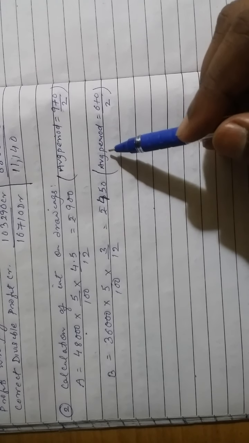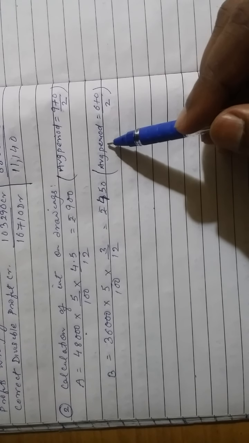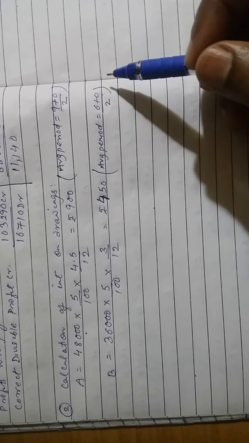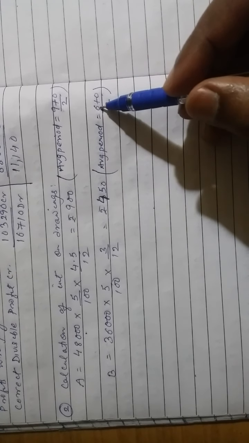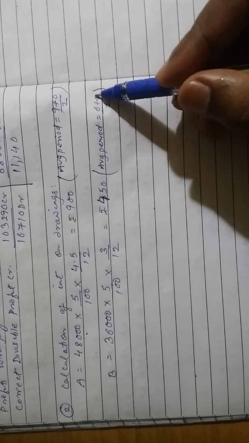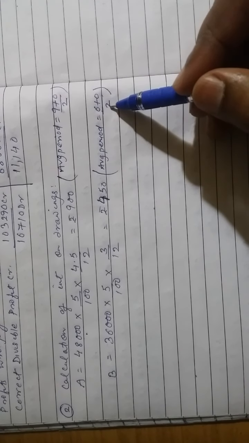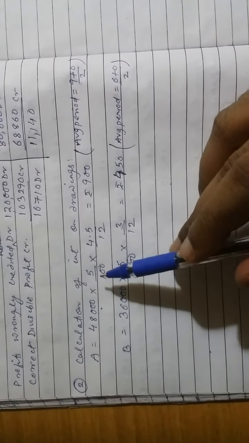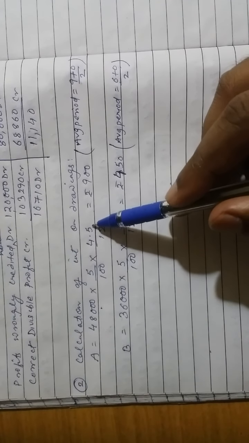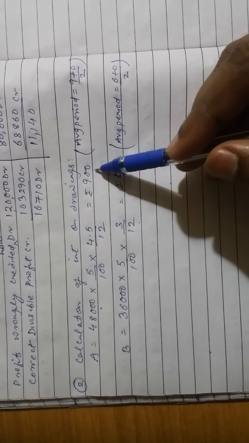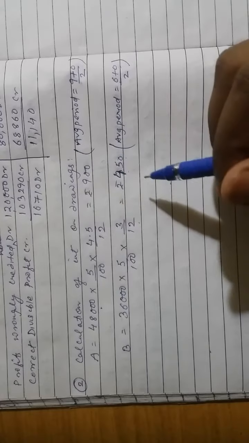Similarly, in case of B, the drawings are at the end of 2 half years. The first half year ends on 30th September and the second on 31 March. After 30th September we have 6 months remaining. After 31 March we don't have any time remaining, so it is 0. So for B, the average period will be 6 plus 0 by 2, that is 3 months. So we calculate interest on drawings at the rate of 5% for 4.5 months for A and 3 months for B. These are the amounts: 900 interest on drawing for A and 450 for B. So this will be the journal entry.